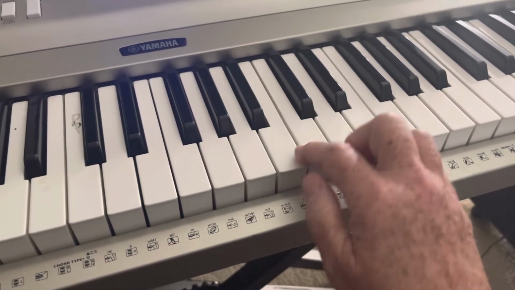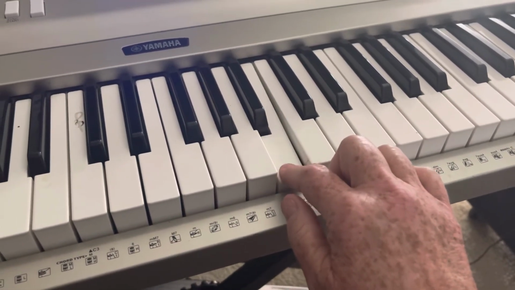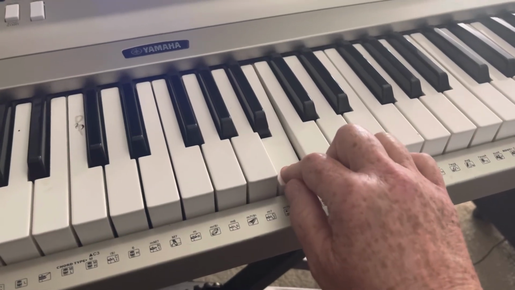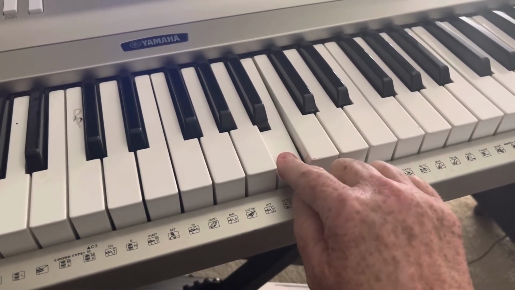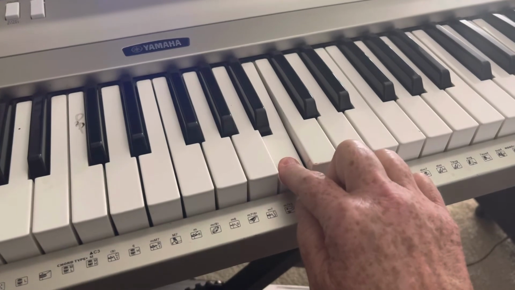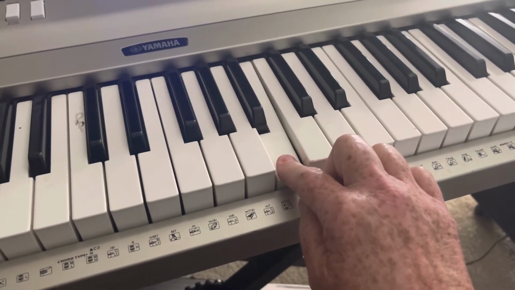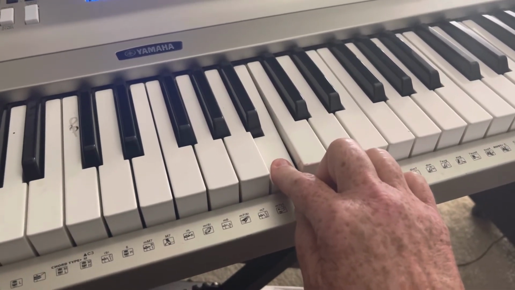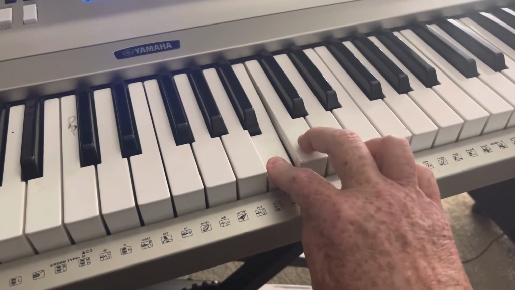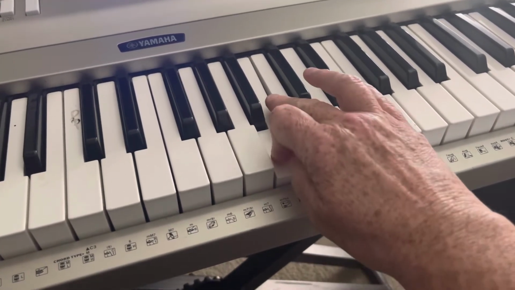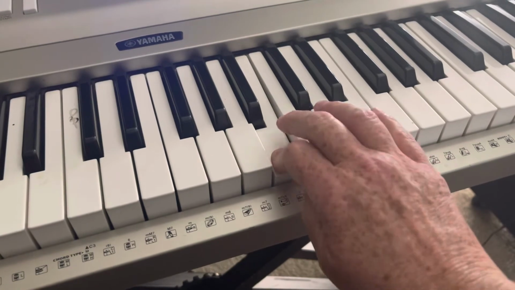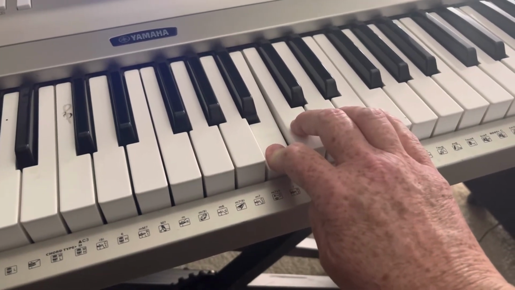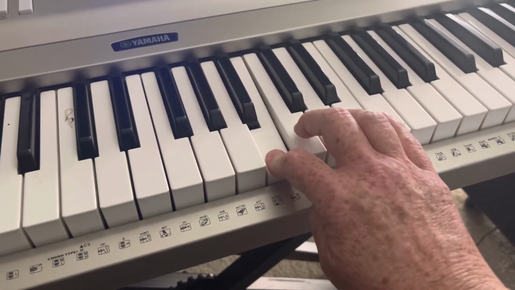Okay, and here we go down to B, our last white note. So B is going to be the name of the chord. So it's going to be a B minor. So we go to the next half step, even though there's no note in between, it's note to note. Okay, so it's a half step.